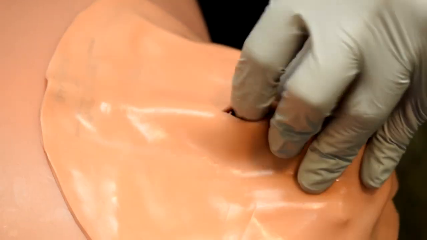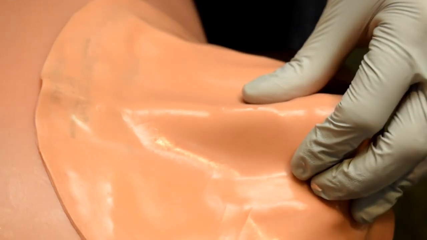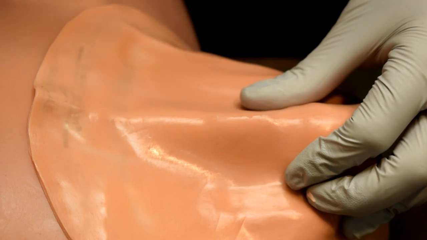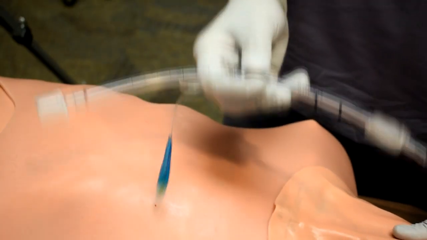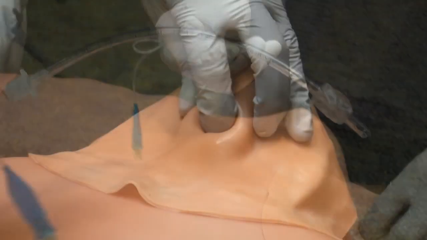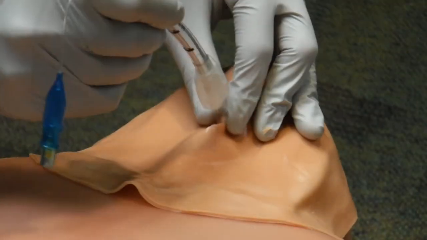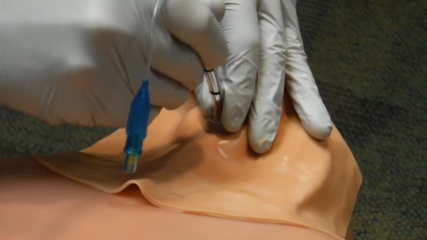And I can feel the airway is open, and at this point, I can insert my ET tube, which should be a 6 millimeter ET tube or less. And what we're going to do is we're going to feel our anatomy, and we're going to guide the ET tube into the hole.